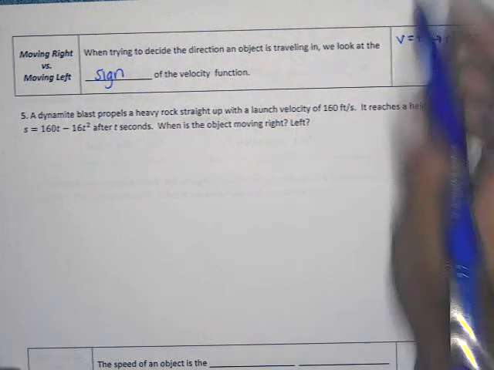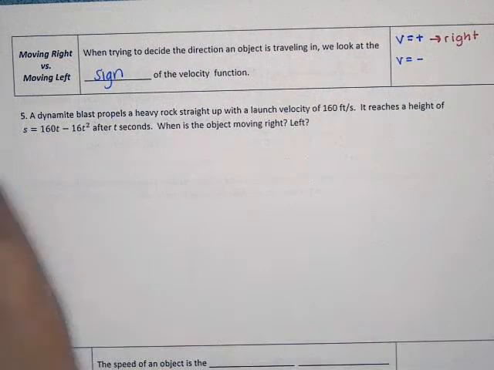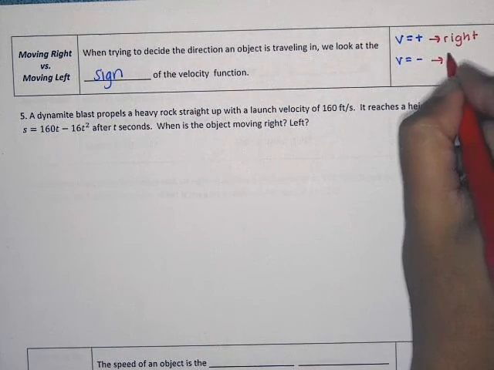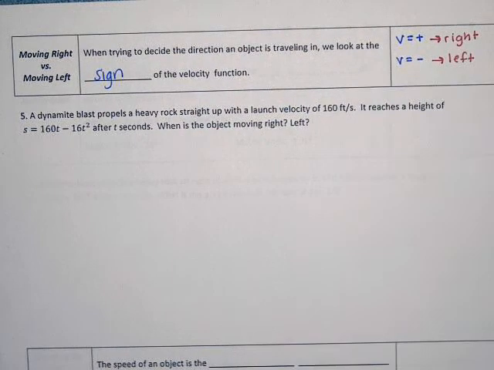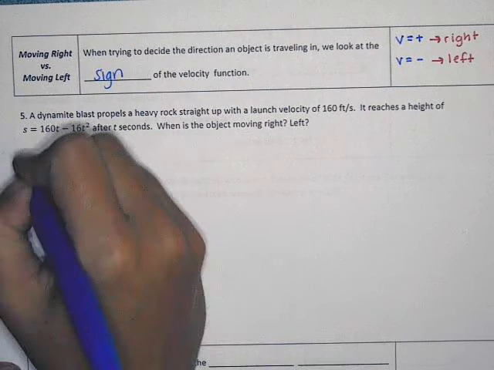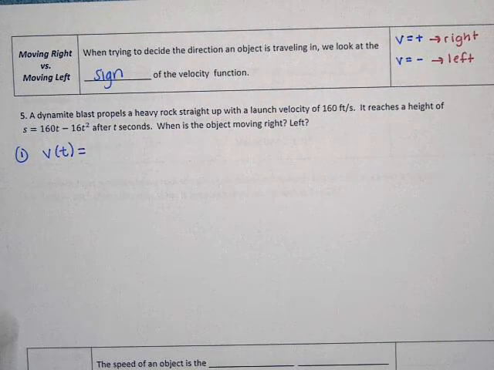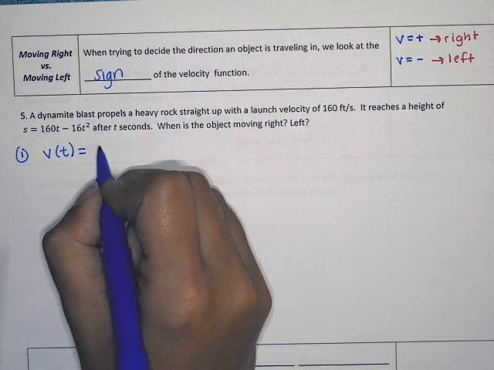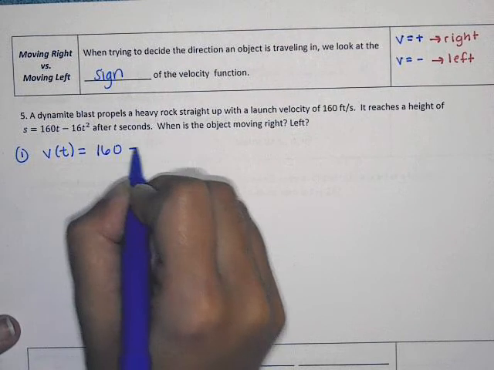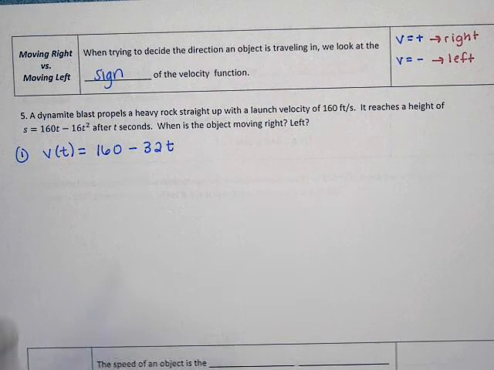When velocity is negative, I'm going left. So, if I have the same situation and I want to know when am I moving to the right and when am I moving left, the first step for one of these problems is always to find the velocity function. In this case, I would just take my derivative of position, so 160 minus 32t.